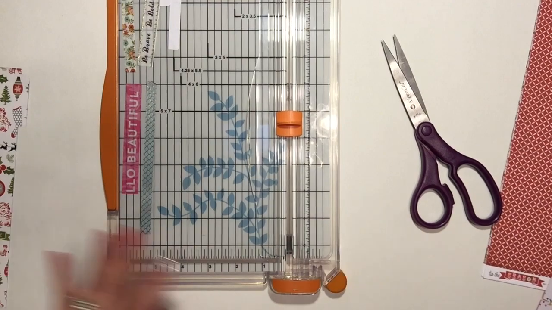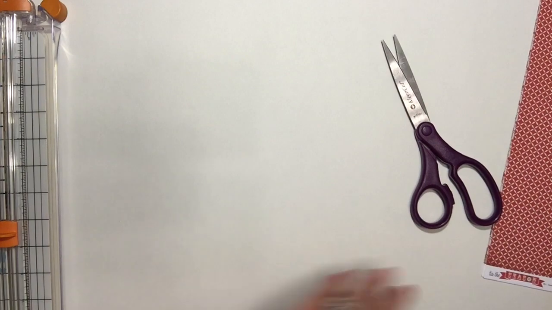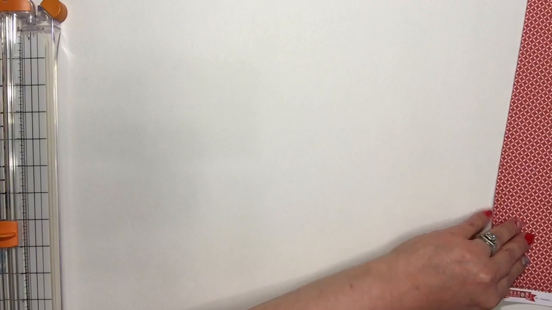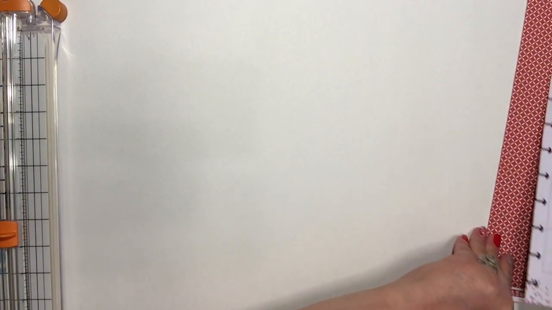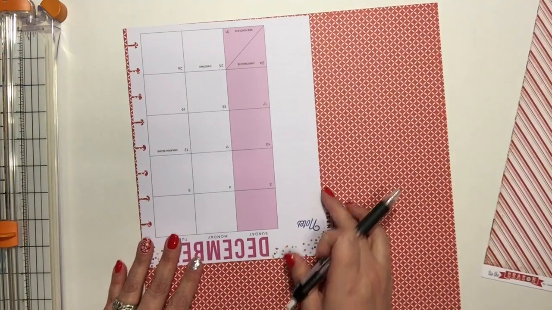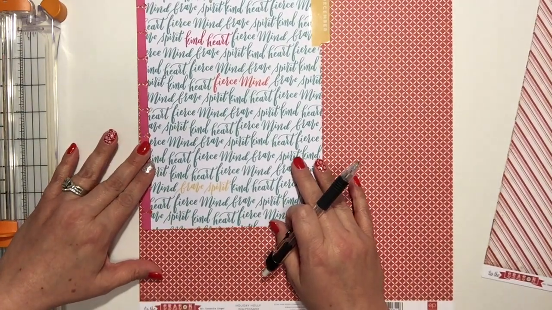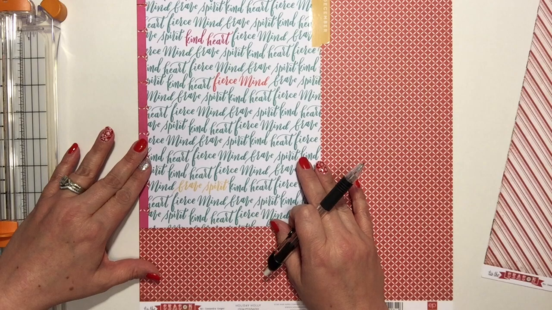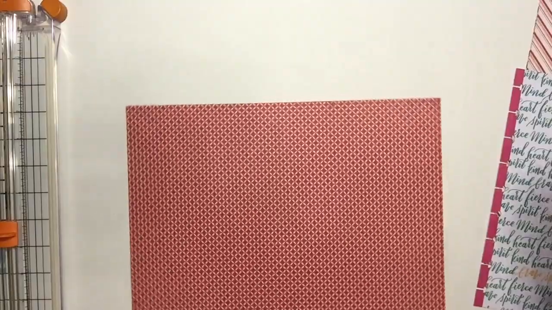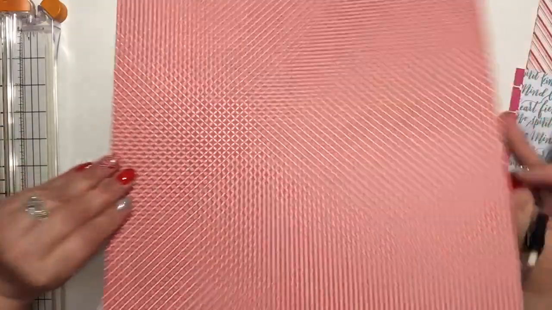So I'm going to set that one to the side. Now these other ones I'm going to trim are going to be just the size of the paper. So this one, all I have to do is just mark it. And then I want to look at the back because I want to see if there's any particular way I want this other pattern on the other side.